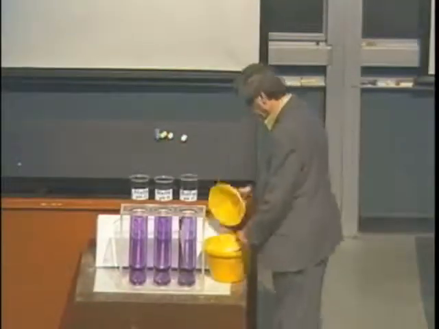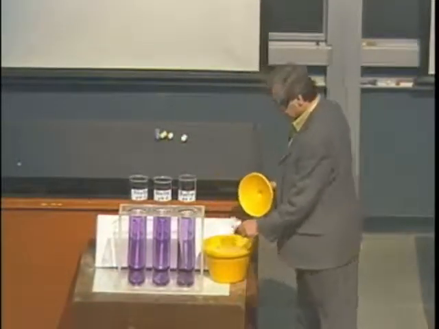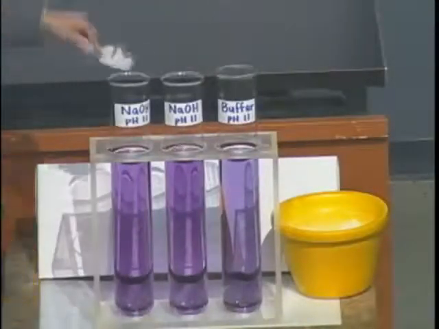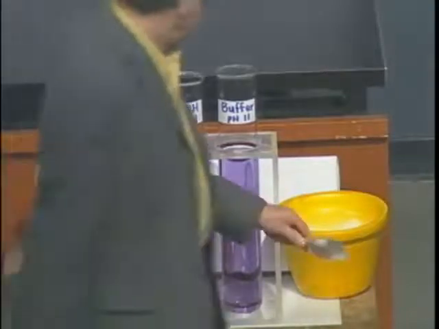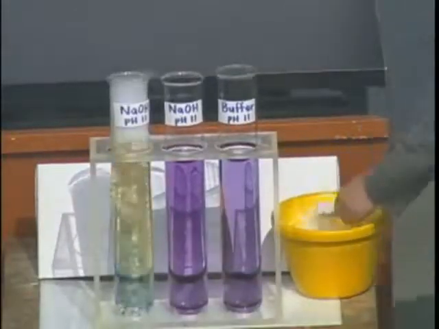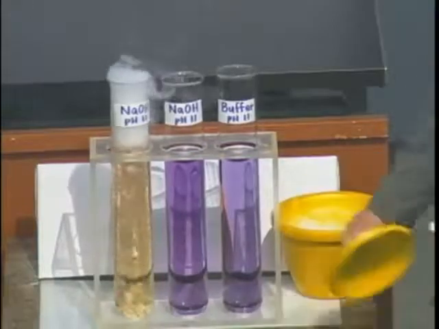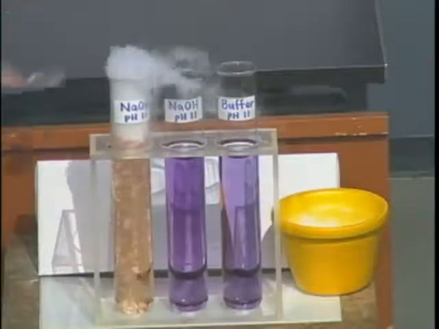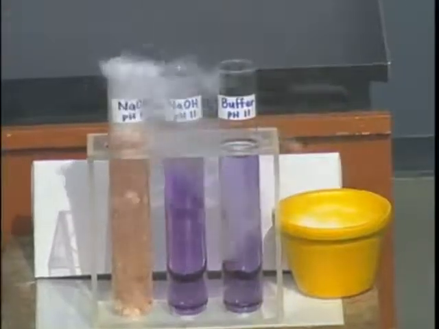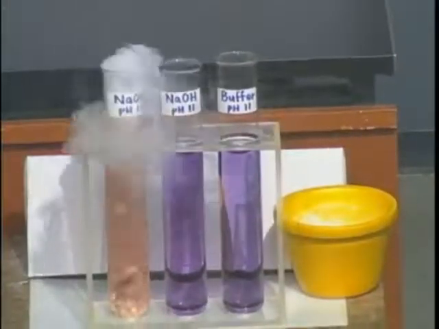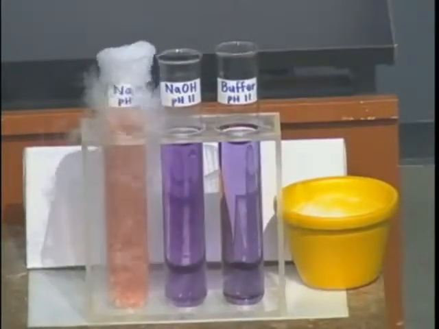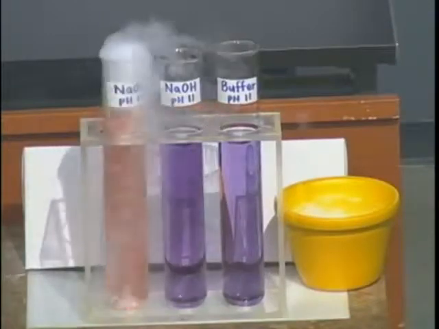This is a universal indicator. If I could have that picture, please. You ready? Okay. So we're going to add this here. See that? It immediately gets blue, and then it gets red, and then it gets yellow. Yellow first, and then red. Let's have a little fun with this here. What does this mean? It goes from blue to red. That's a universal indicator. Red stands for acid, okay?